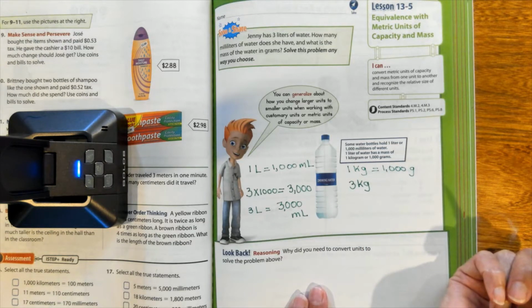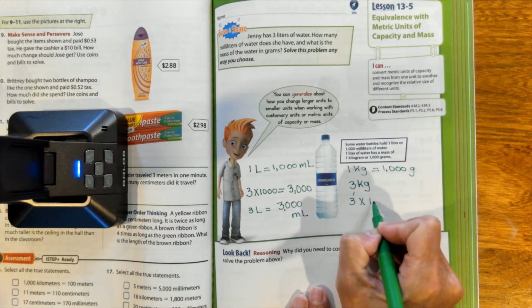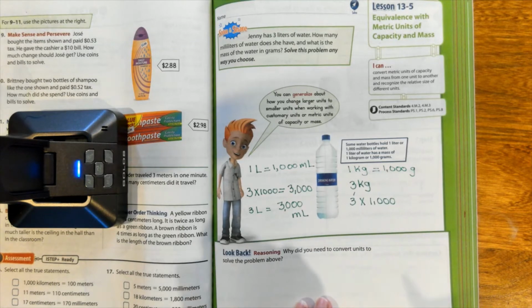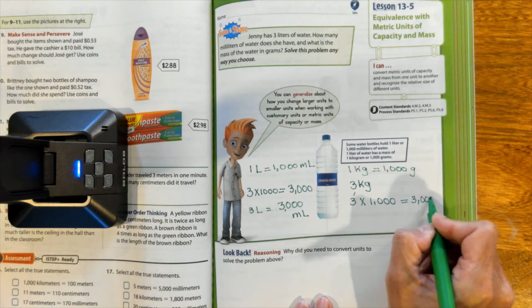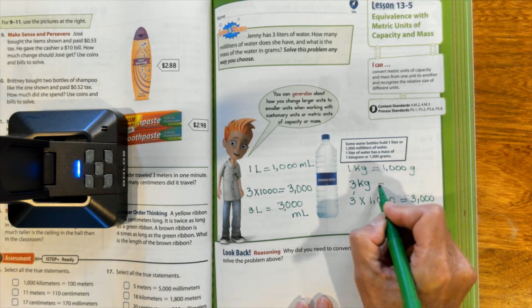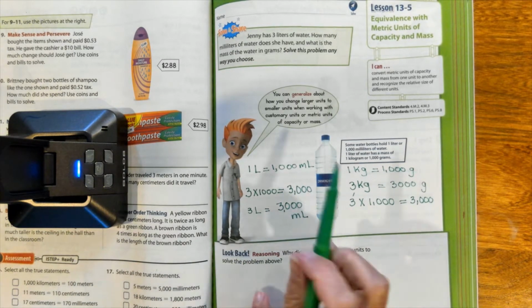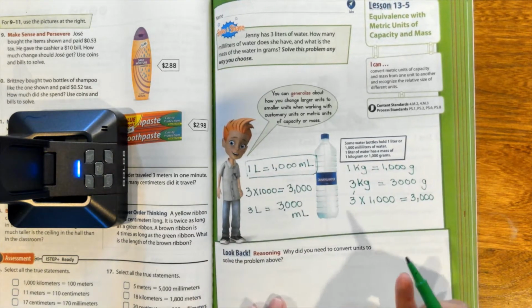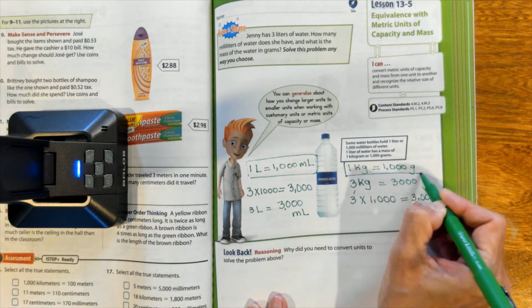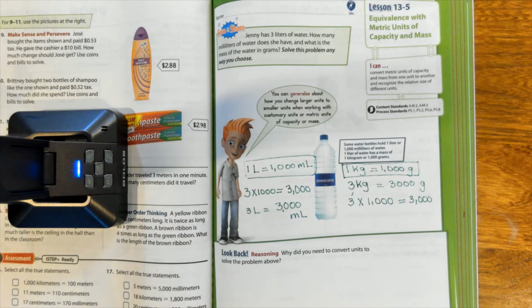So we're really just going to do the same problem. We're going to take the 3 kilograms, multiply that by 1,000 because each one of them has a mass of 1,000 grams. So 3 times 1,000 is just 3,000. So its mass is 3,000 grams. Okay, so those are the only 2 facts we're going to be using today. 1 liter equals 1,000 milliliters, and 1 kilogram equals 1,000 grams. So, simple facts to remember and really easy math to do today.